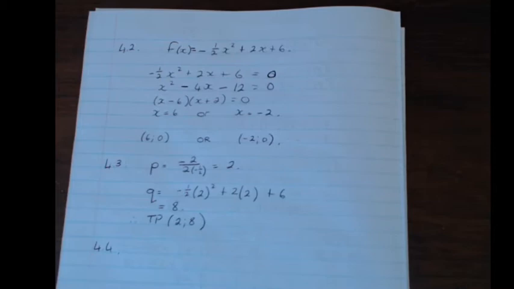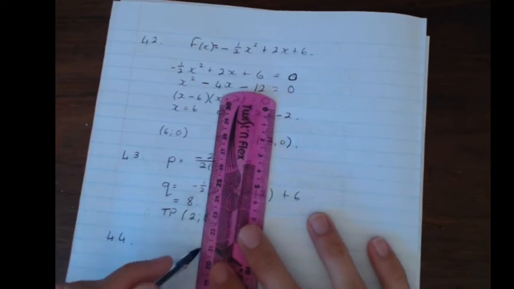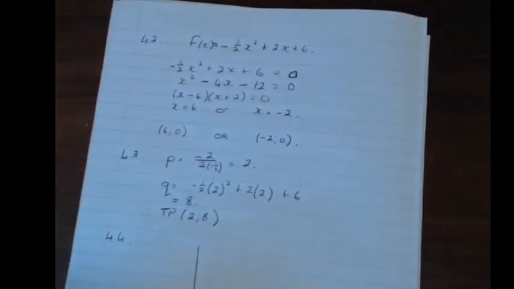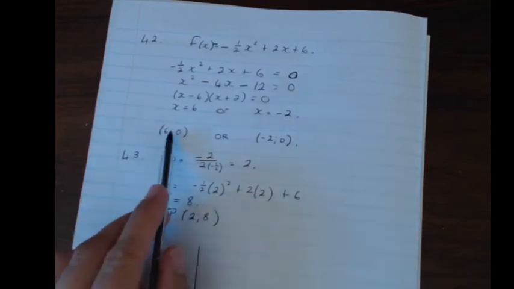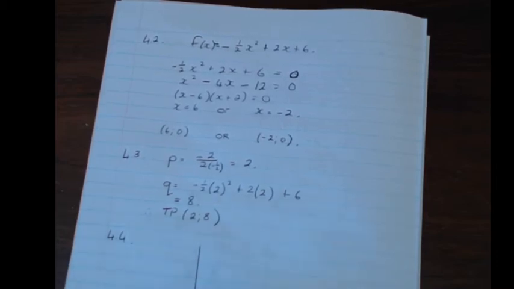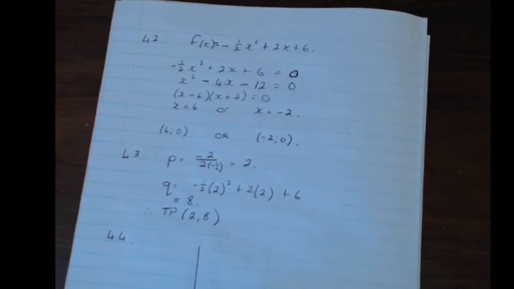4.4. Sketch the graph. Clearly indicate all intercepts with the axis and the turning point. They've actually helped me so far a lot here. So I already have x-intercepts at -2 and 6.